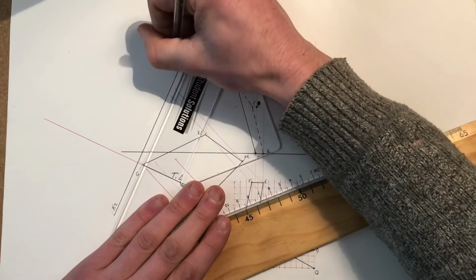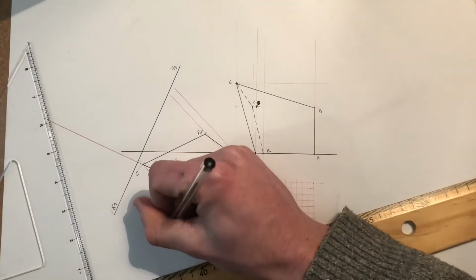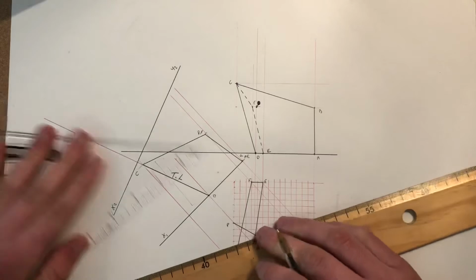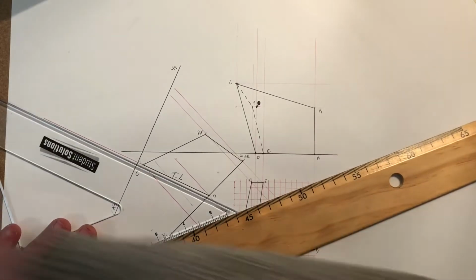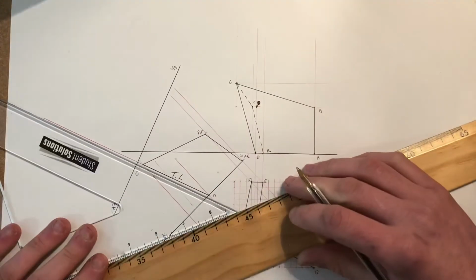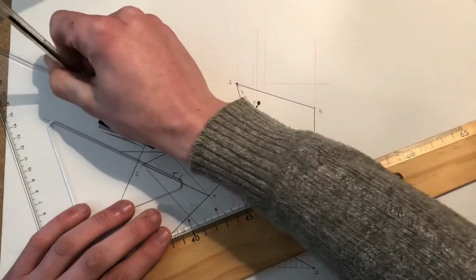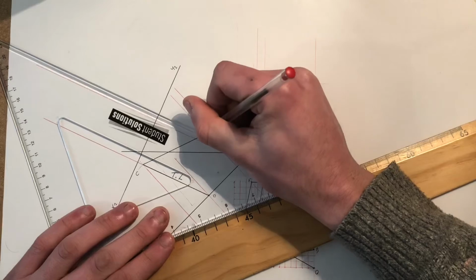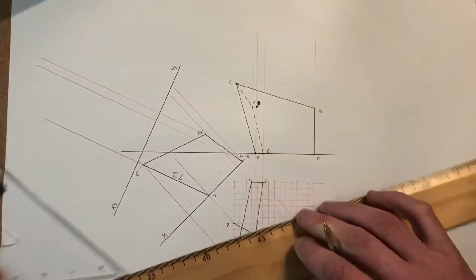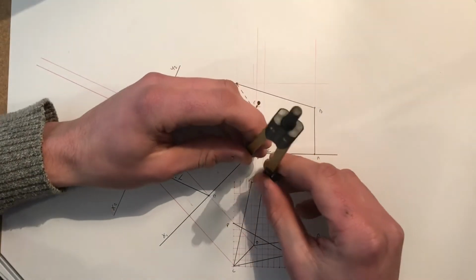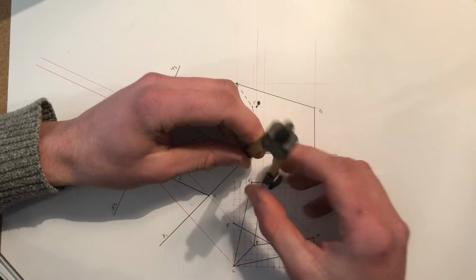Okay, X2, Y2, that's our X1, Y1. Okay, and then we're going to project out all our points out there. So BE are going out, and BF are going out. Okay, and we're taking our distances back from our X1, Y1 back to our previous view. So that's point E there.